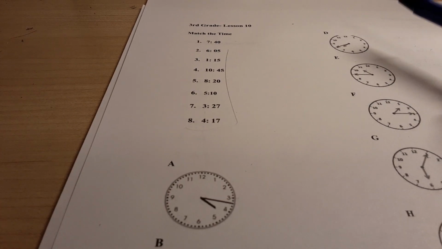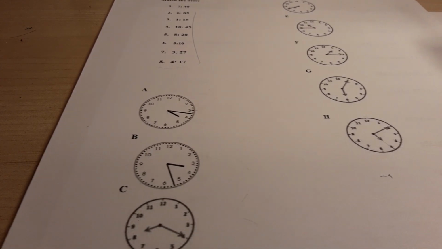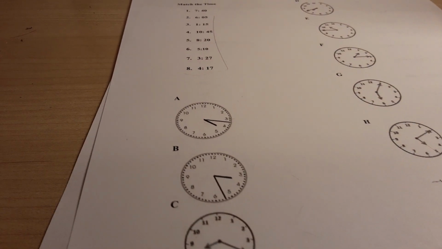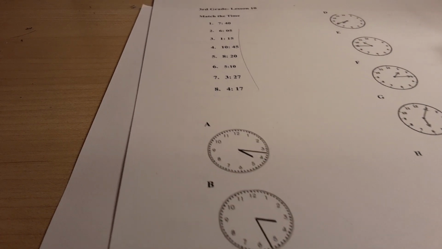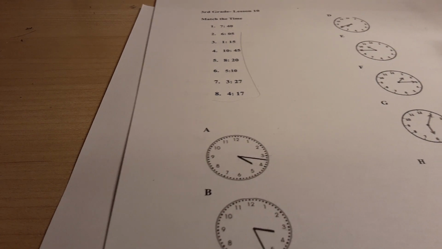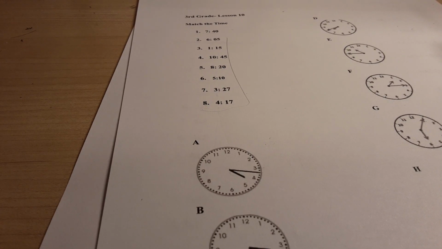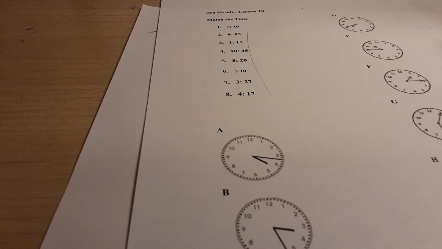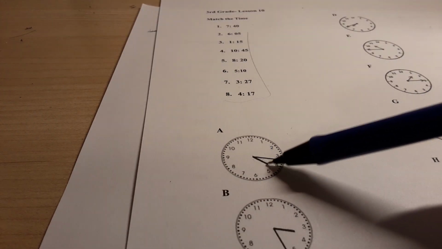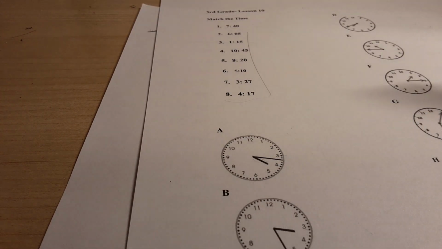Let's try number 1 first. Number 1 says 7:40. So you have to find the clock that says 7:40 here in A through H. Remember that the shorter arm represents the hours and the longer arm represents the minutes. So for A, for example, you can see that the shorter arm, the hours arm, is between 4 and 5. That means it's 4.